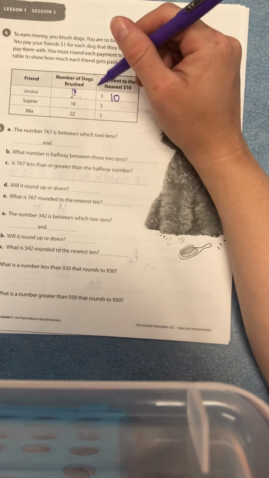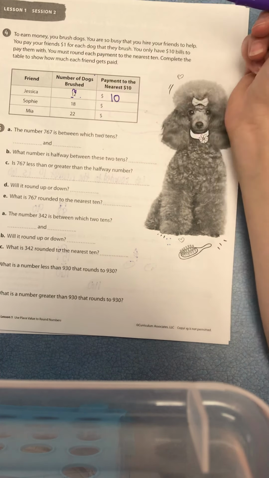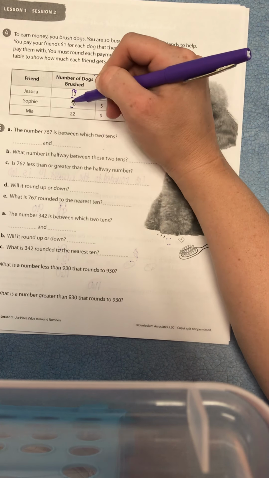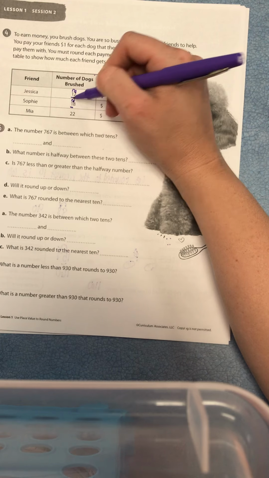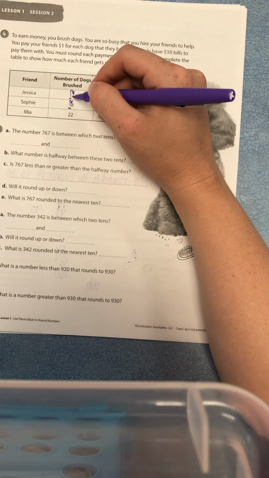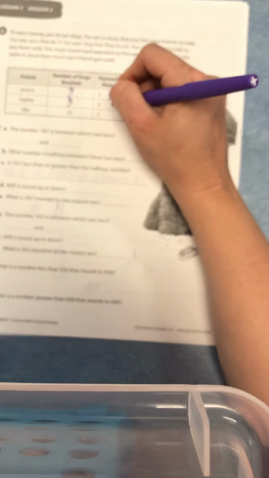Let's look at Sophie. She brushed 18 dogs. So we have ones, tens, underline our tens column. Look next door, we have an 8. Is the 8 5 or higher or less than 5? It's higher, isn't it? So my 1, we're going to add 1 to the tens column. It becomes a 2. And everything behind it becomes a 0. So 18 is rounded to 20.